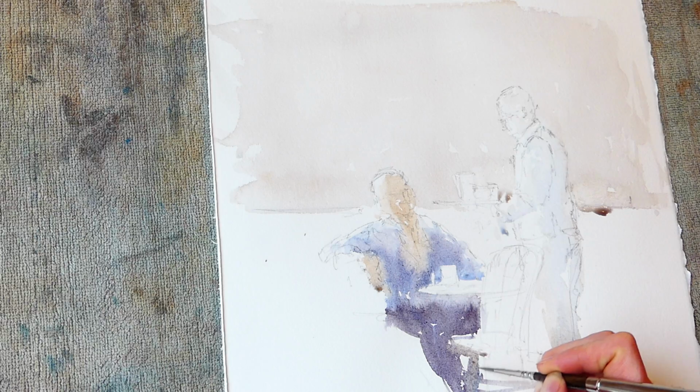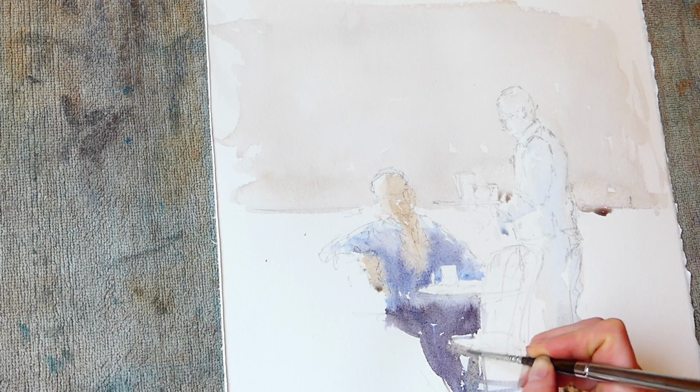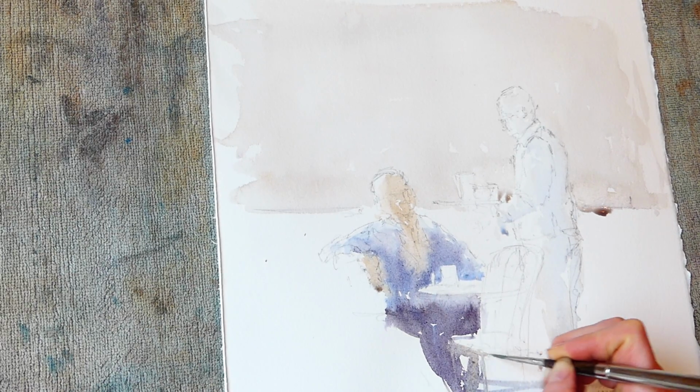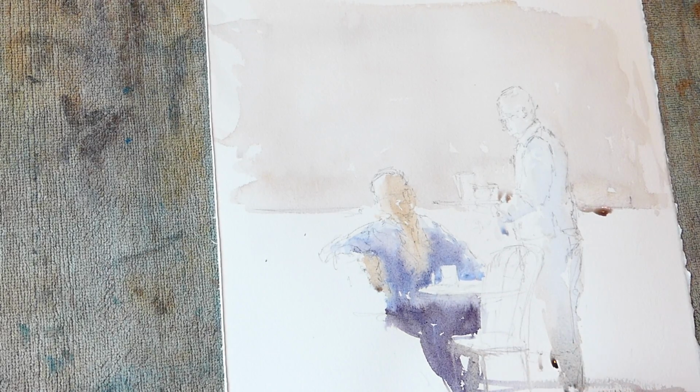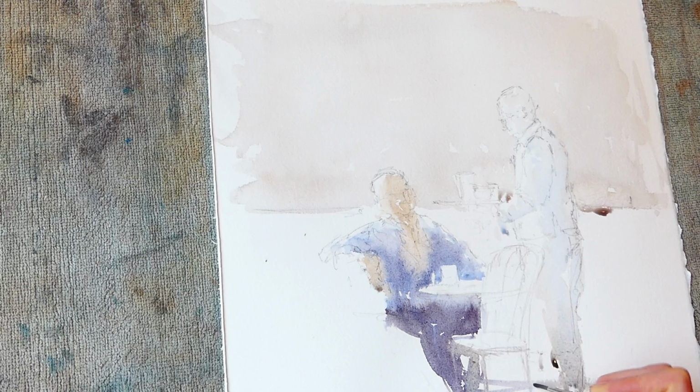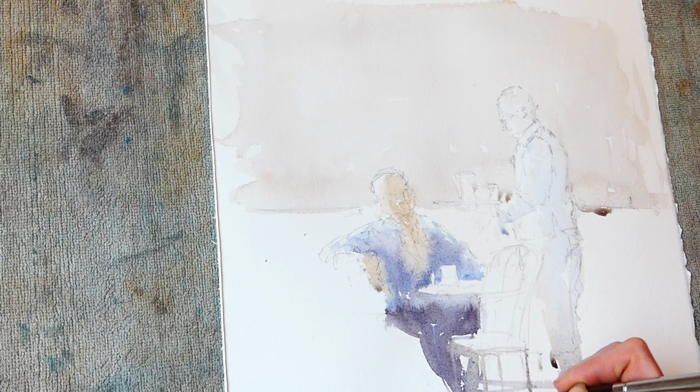Connecting shapes is actually really important to create atmosphere because you're losing the exactness, if you like, the realist part of the painting, and at the same time you're putting in suggested form. Suggested form always leaves you with space to imagine, so it creates an atmosphere to it.